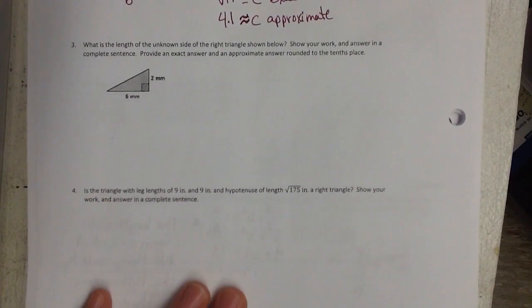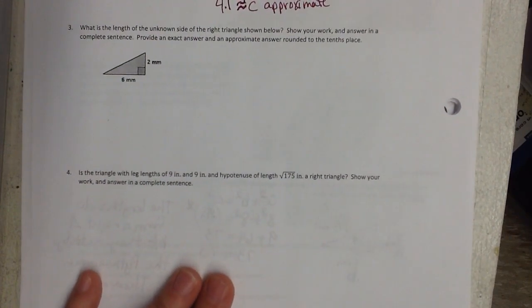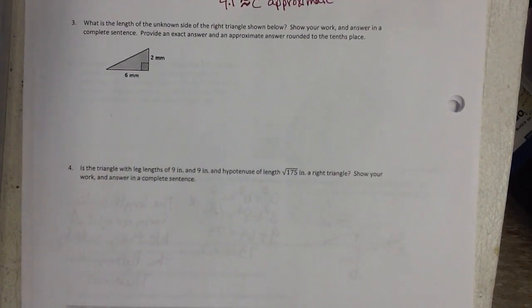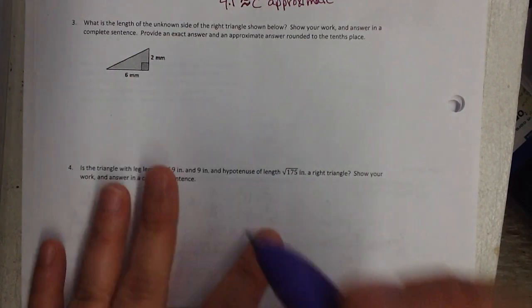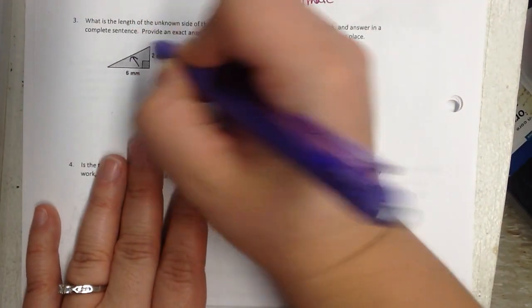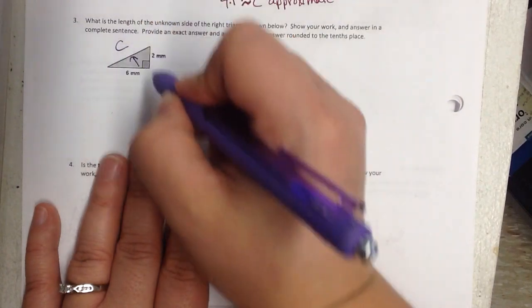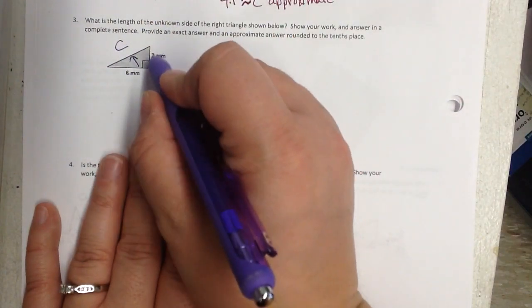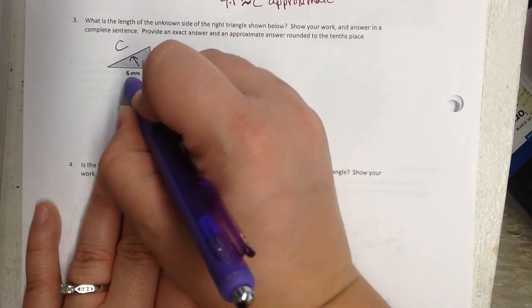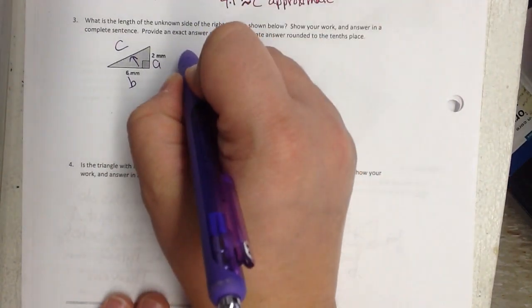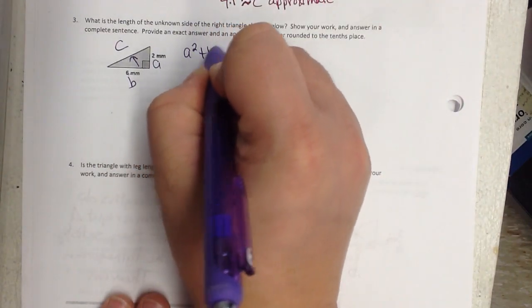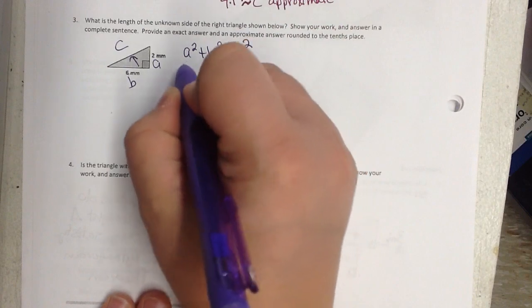Okay, 3 is just like the one we did. So try working ahead of me. Across from the right angle is C. So the two sides that make the right angle are the legs, which would be A and B. So A squared plus B squared equals C squared.